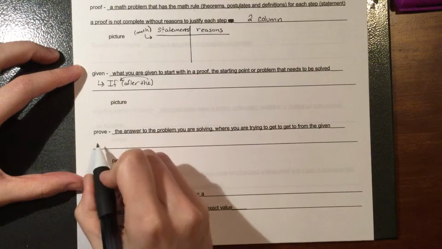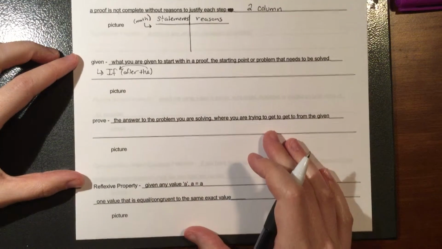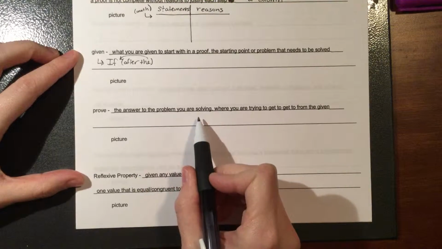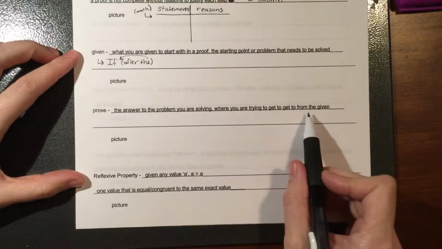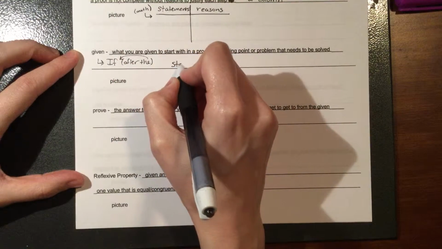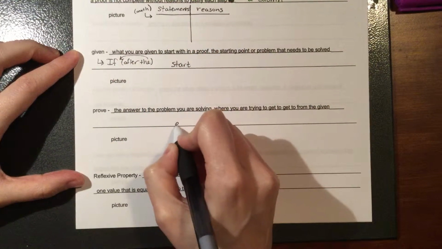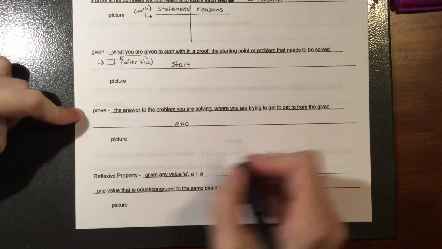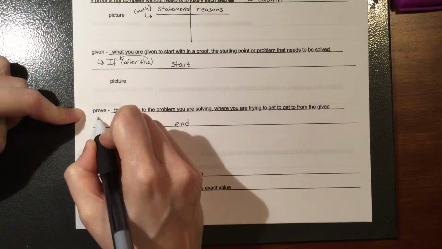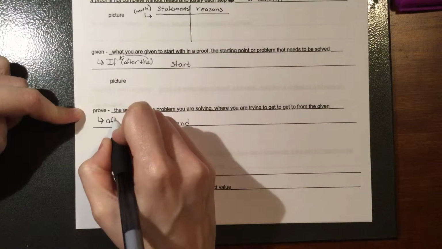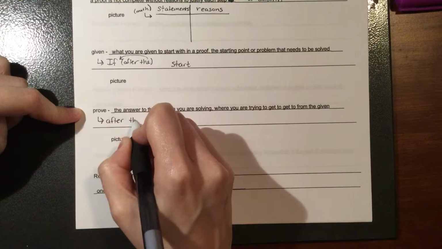So the next one we're looking at is prove. Prove is the answer that you're given for the problem that you're solving. And it's where you're trying to get to from the given. So basically, this is your start. This is your end. And with proofs, if you're given an if-then statement, the prove will be found after the then.